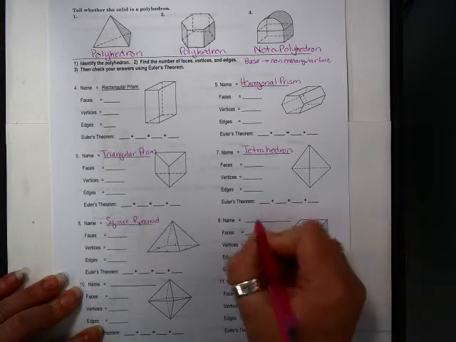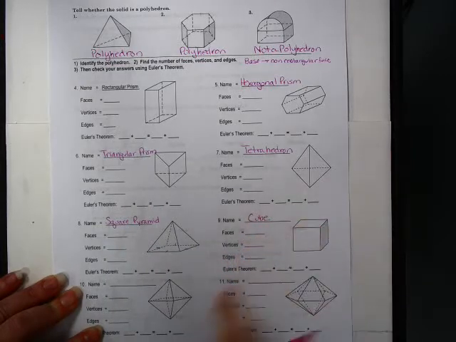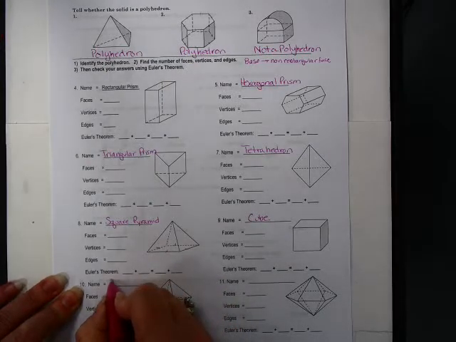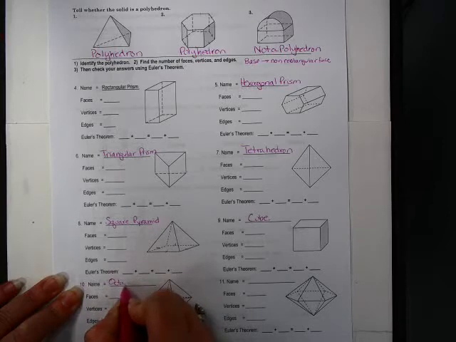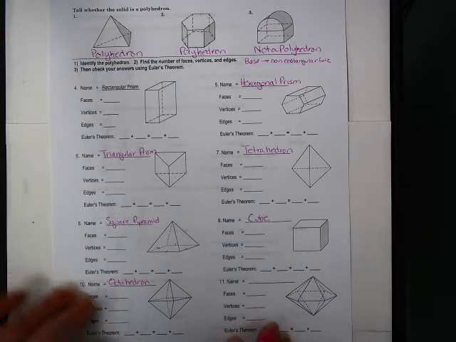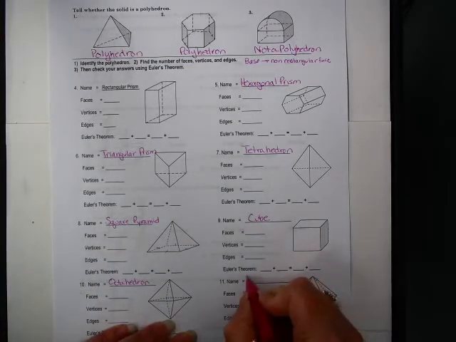Okay, this one of course is a cube. This one here, you've seen this one before. This one was the 8 sides, so this is the octahedron. And this one you saw on the previous page. This is the dodecahedron.